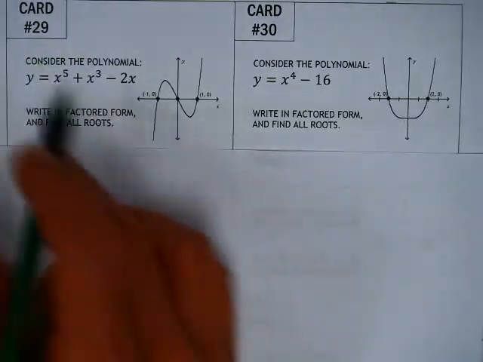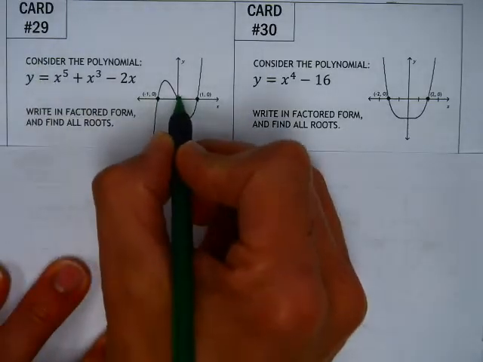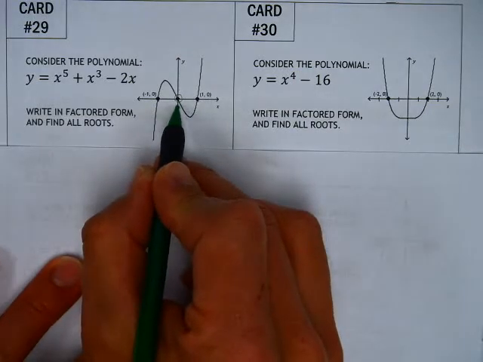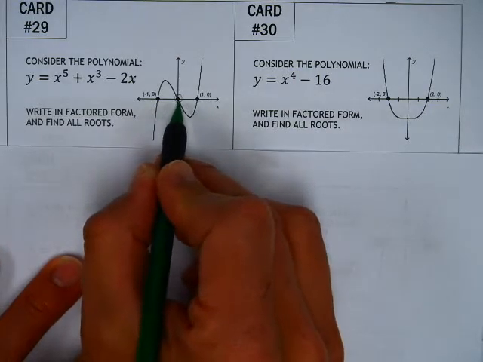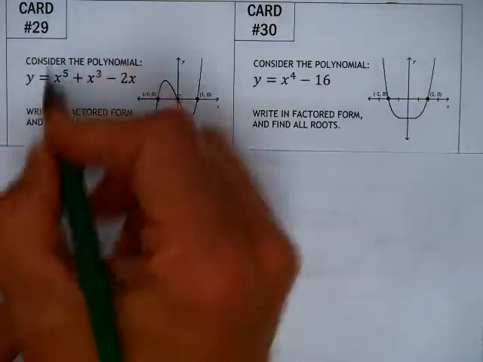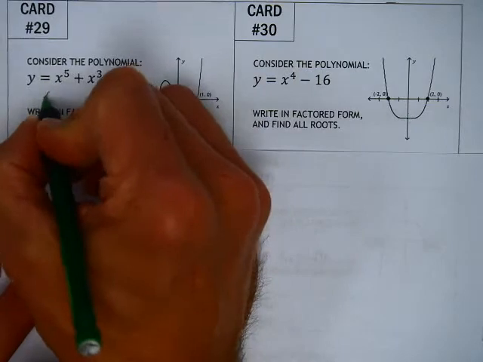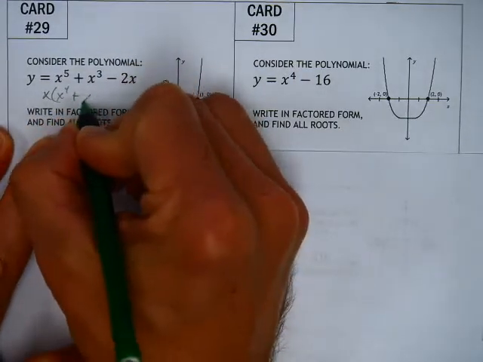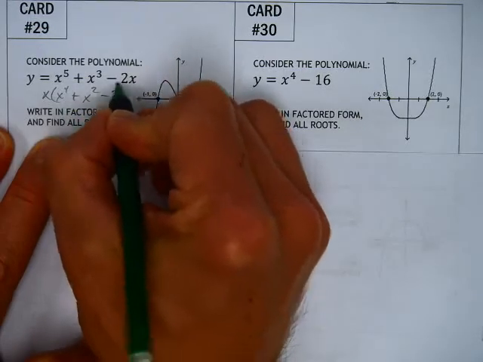We're going to start with 29 here. The one thing I want to point out, you guys, anytime you've got it crossing at 0, that means x is a factor. All right? And you can see that here. So one thing you want to consider is maybe take out that x to begin with and see what you have left. X to the 4th plus x squared minus 2.